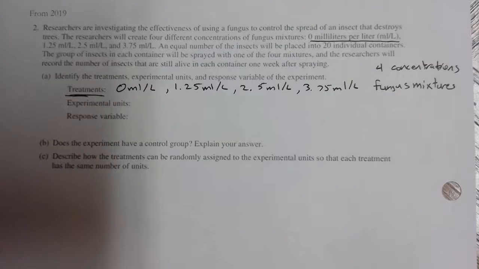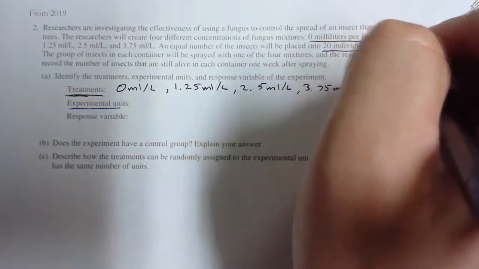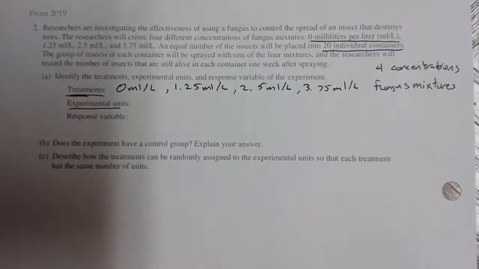And then the next thing we're looking at is the experimental units, and this one is often incorrect from a lot of students. A lot of students will say it's the insects. It's not the insects. It's the 20 individual containers that are experimental units.